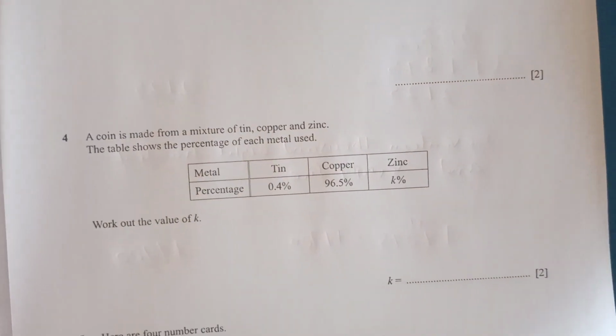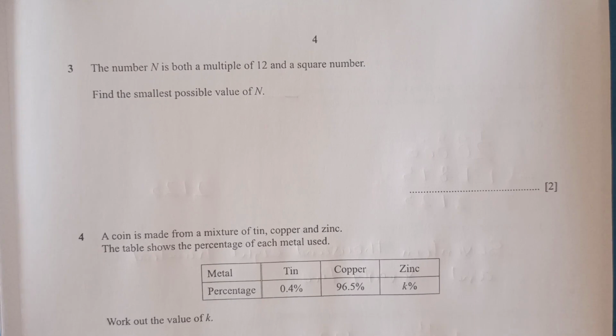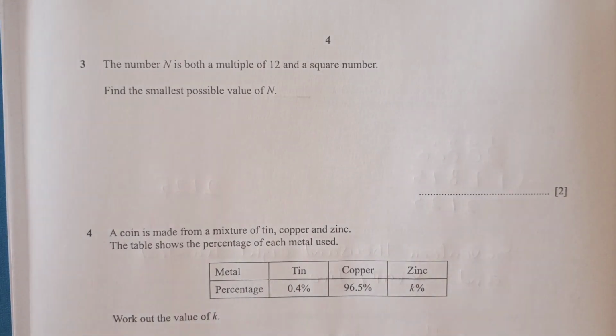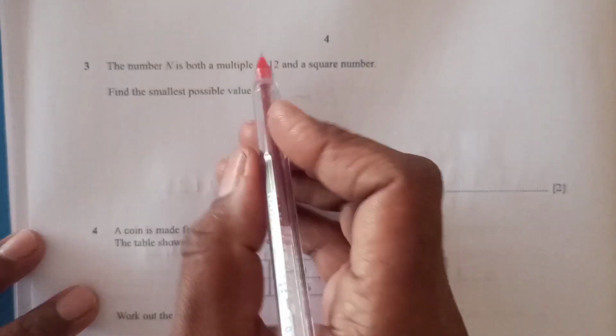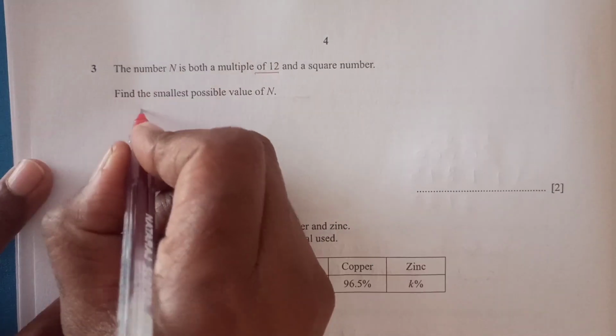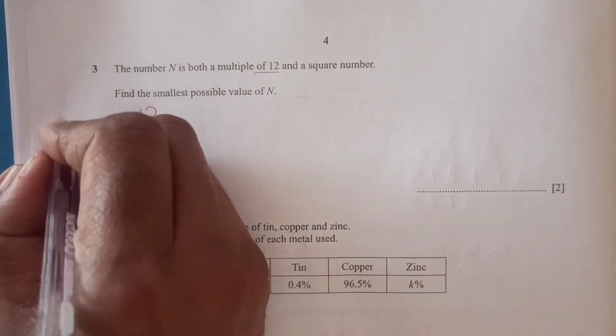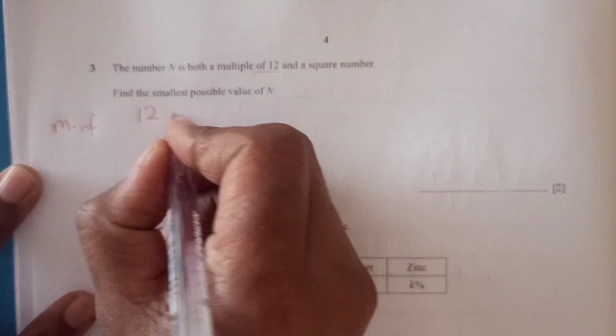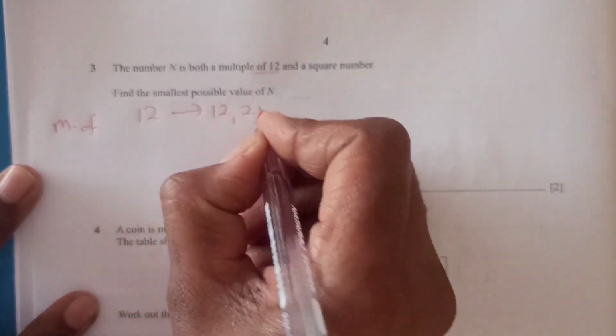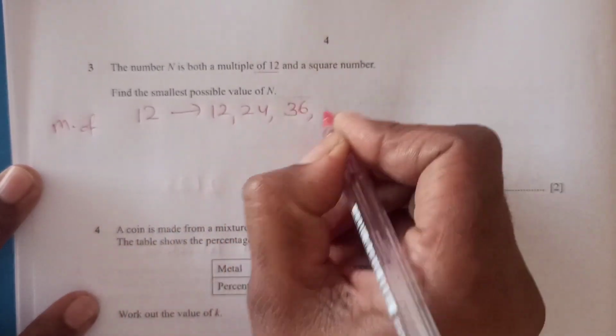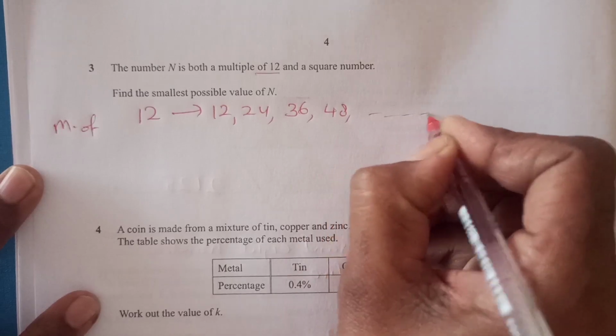Now number 3, the number n is both a multiple of 12 and a square number. Find the smallest possible number. So first of all, multiples of 12 will be 12, 24, 36, 48, like this, right?